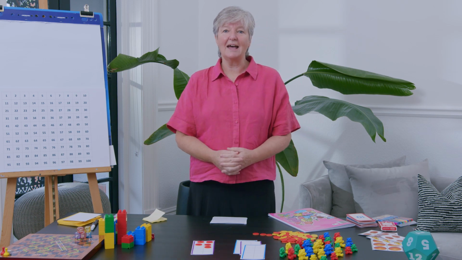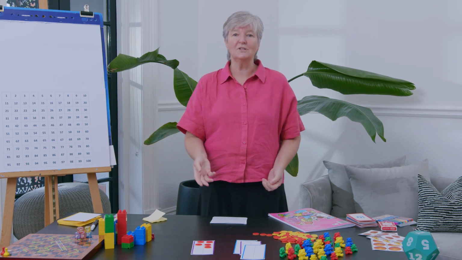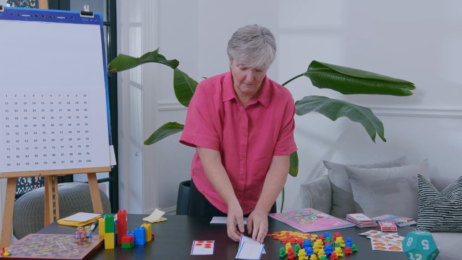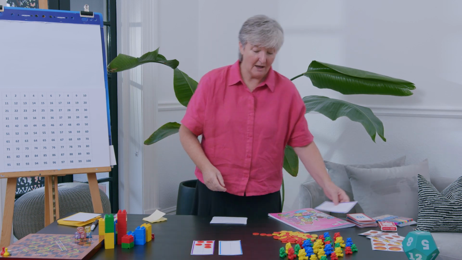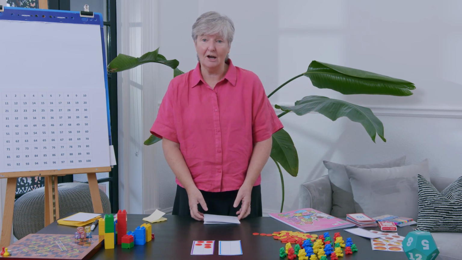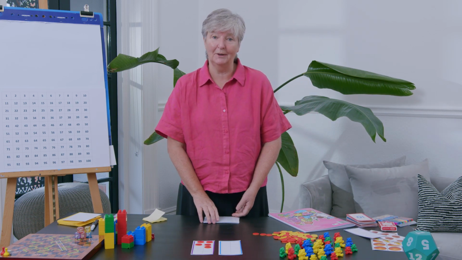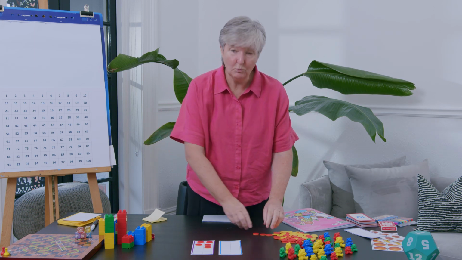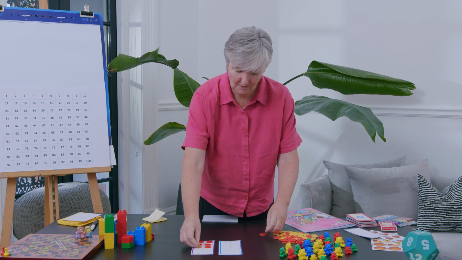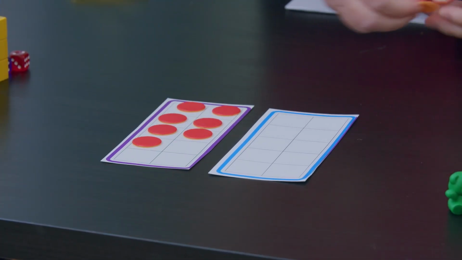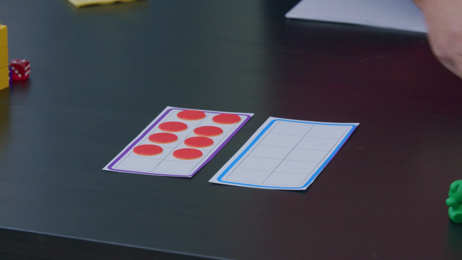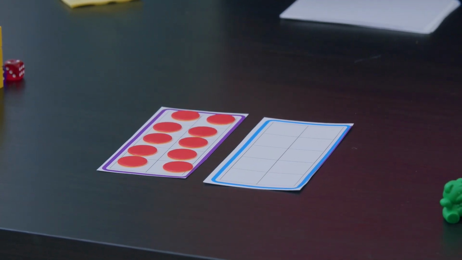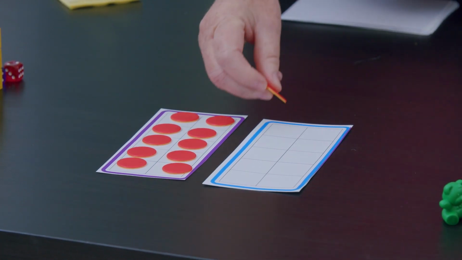Okay, let's look at strategies for counting more or less using the 10 frames. So I've got my 10 frames out here. You may have made them in your book, but I'm going to use my two that I've got colored here. I've got the purple one and the blue one. So I'm going to ask you, what is 1 more than 10? So what do I have to do to make 1 more than 10? Here we go. I've got 10 here. And where am I going to put my 1 more? You're right, I have to use the second frame.